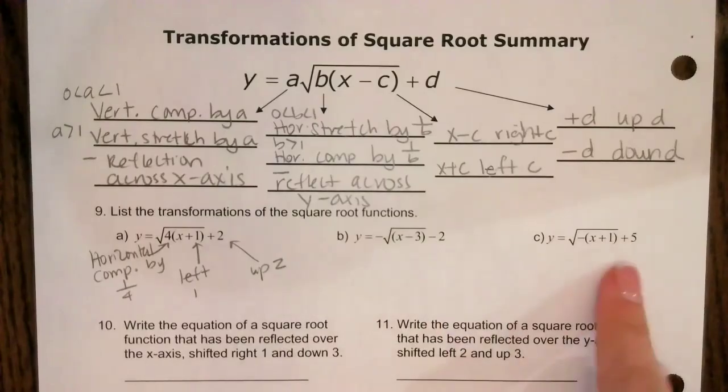All right, I'm going to pause the video and put these. You go ahead and pause as well and see if you can come up with all the transformations that you should know at this point.